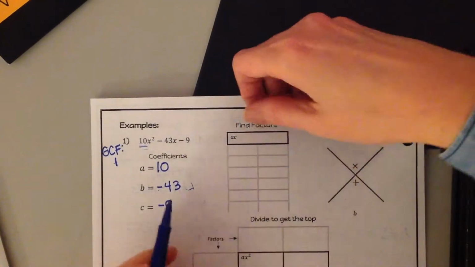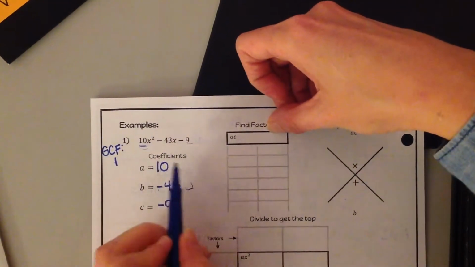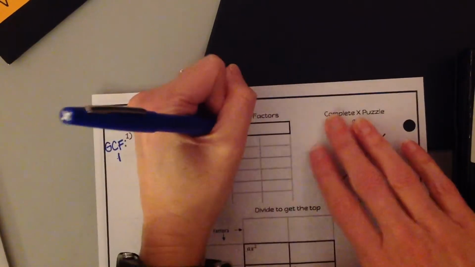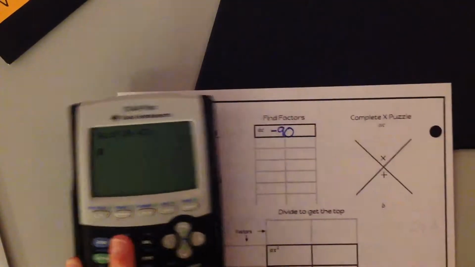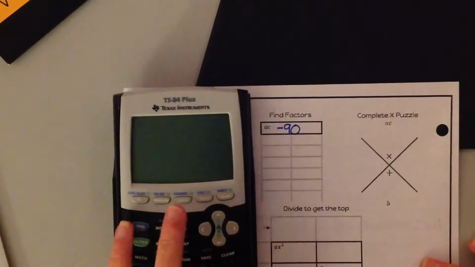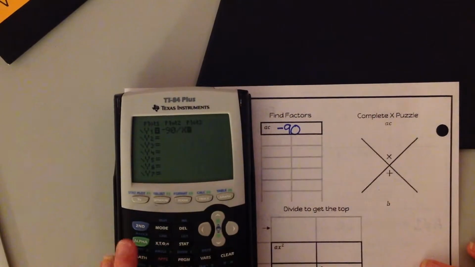So now I'm ready to find my factor list because I'm going to use my original trinomial. So 10 times negative 9 is negative 90. And so now I'm going to find my factor list for 90, or negative 90. So I'm going to go y equals, I'm going to get negative 90 divided by x, and to my table.